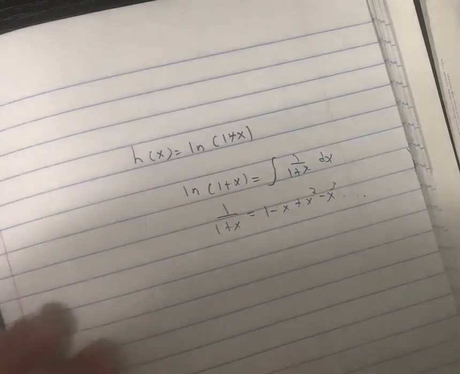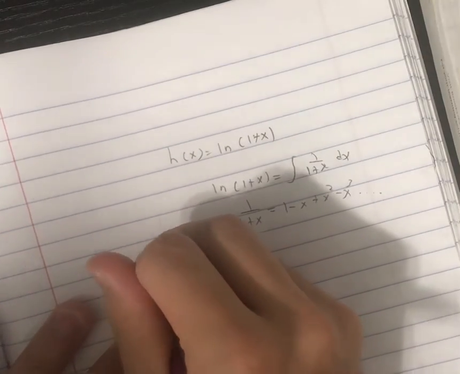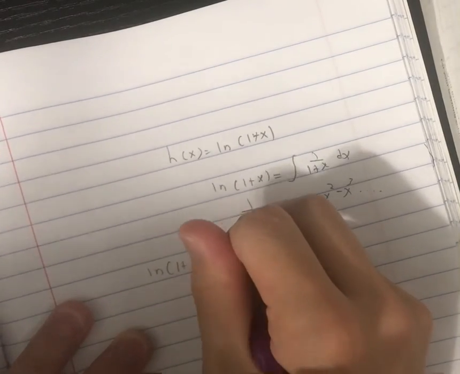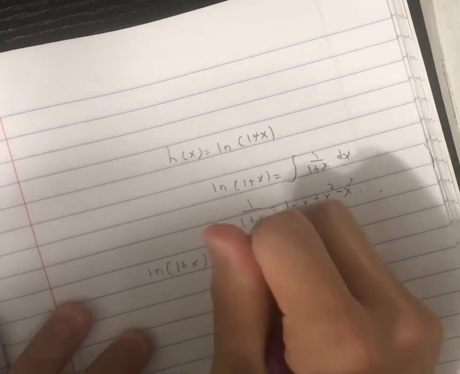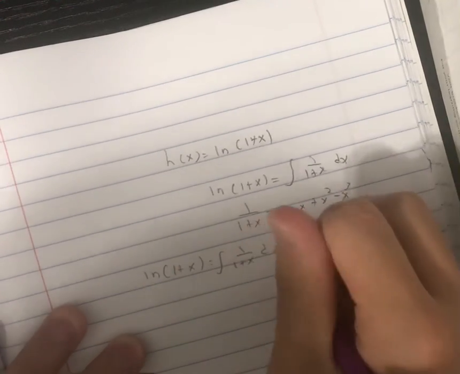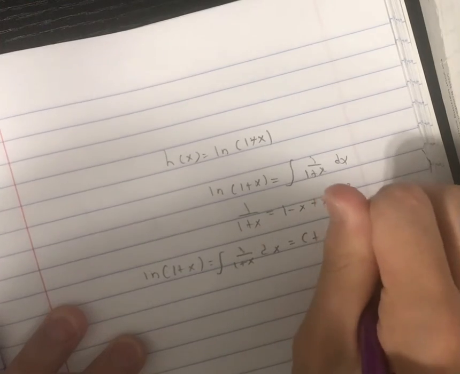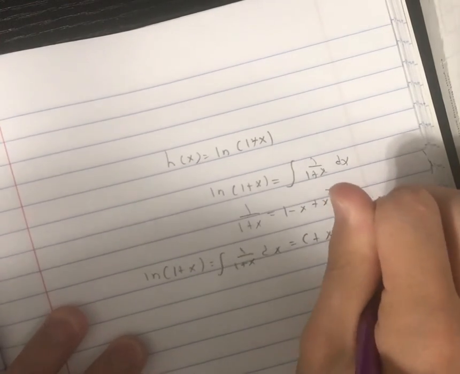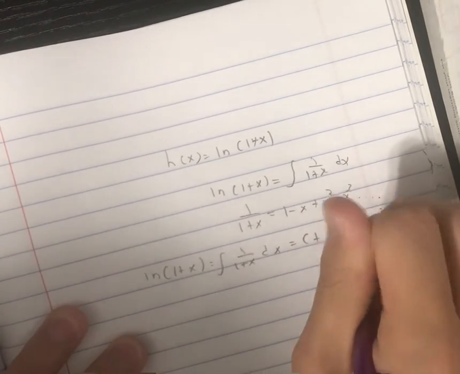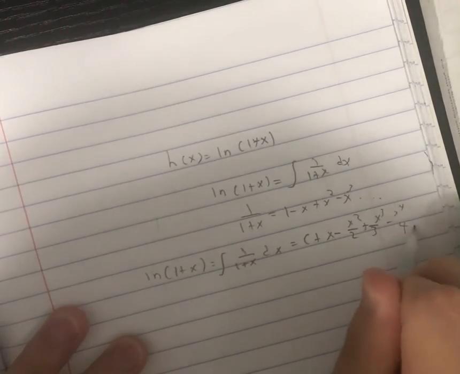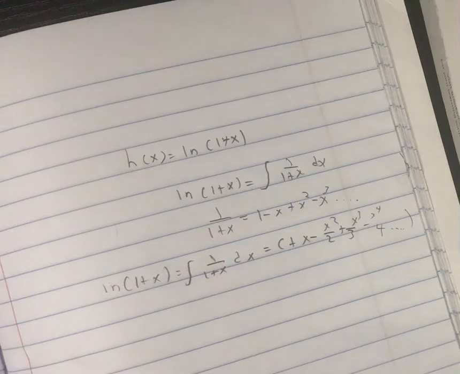And now we know that ln of 1 plus x is equal to the integral of the Taylor series of 1 over 1 plus x dx, which is equal to c plus x minus x squared over 2 plus x cubed over 3 minus x to the 4th over 4 and so forth.